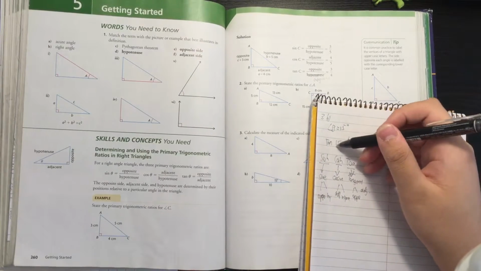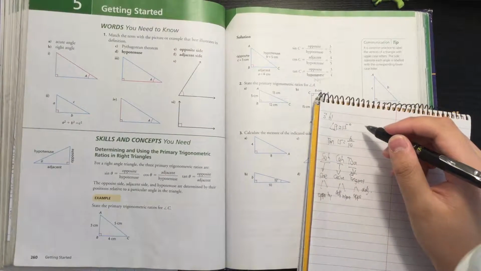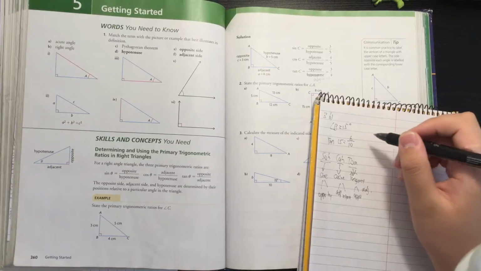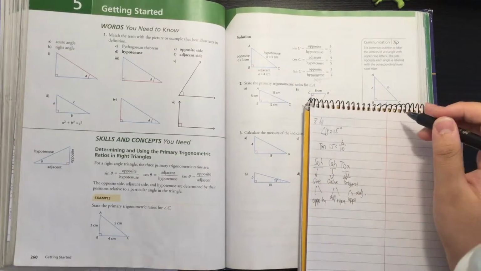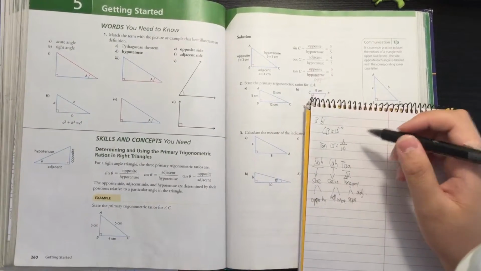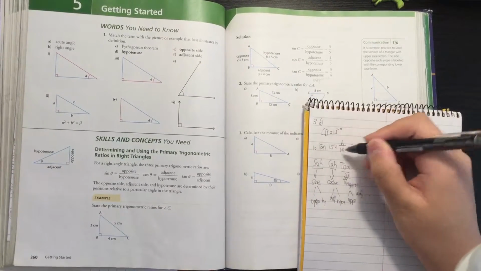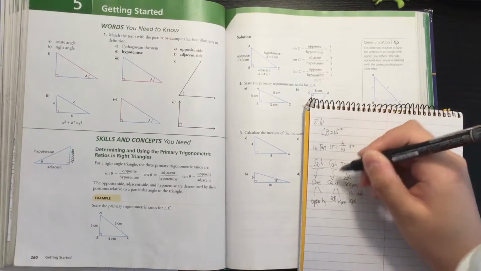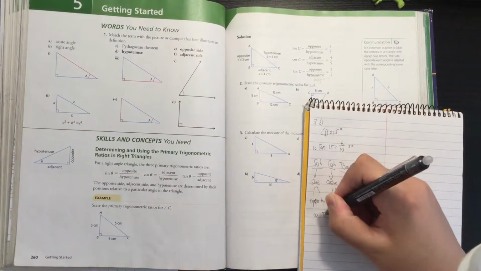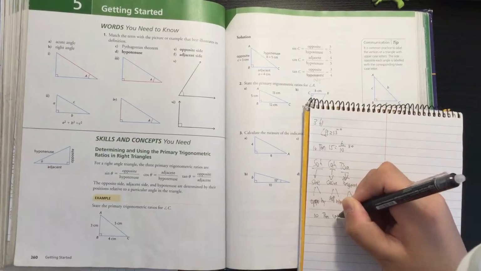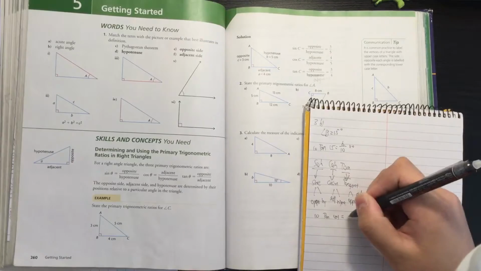So I use tangent 15 equals b over 10, because we don't know b. To calculate b, we just need to multiply by 10 on each side. So it will be 10 times tangent 15 equals b.